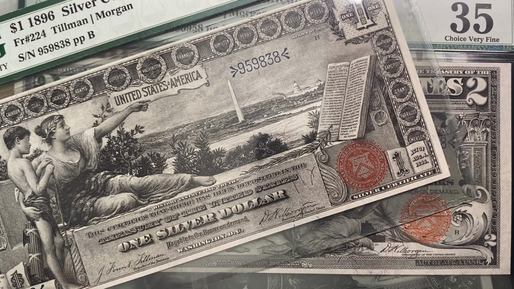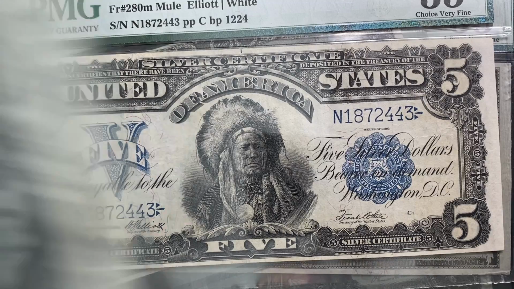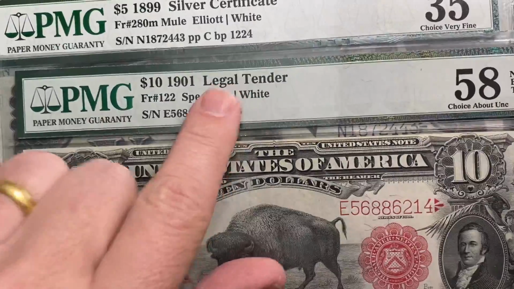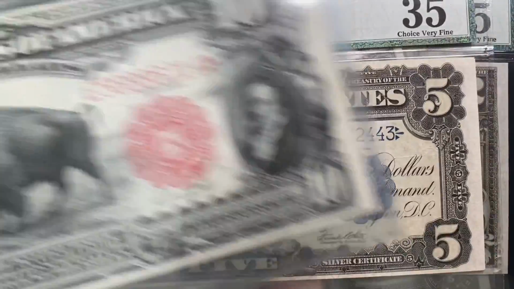And if you want to collect certain banknotes, there are also notes that are just so popular that people want them all the time, such as the Chief or the Bison. Also, lots of guys don't care that this is a legal tender, but this is a silver certificate, because all they know is like, there's the Chief, there's the Bison.